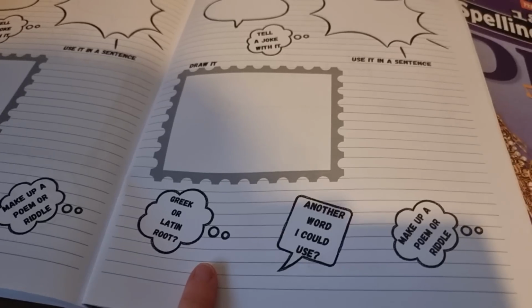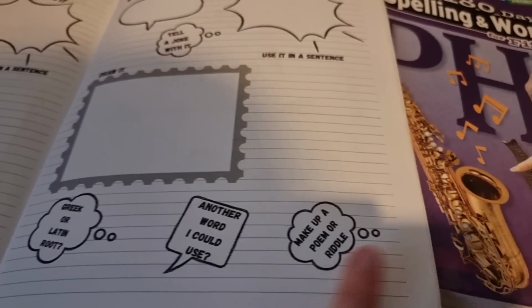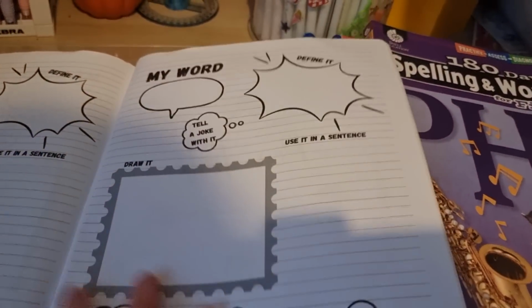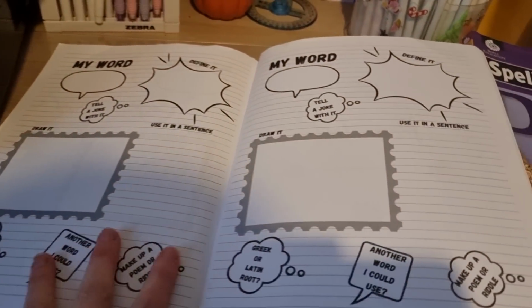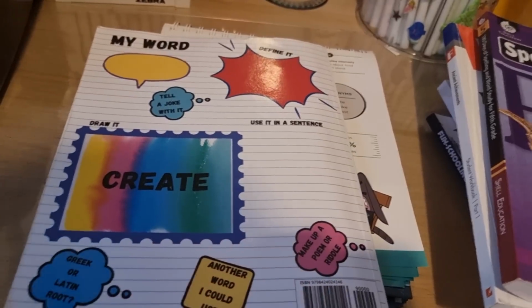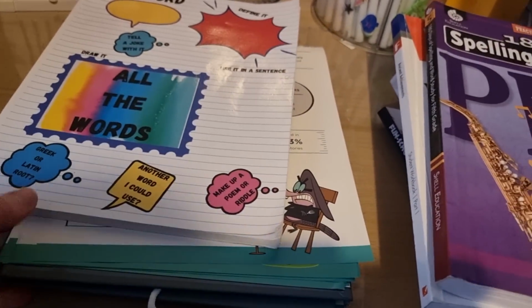She can use it in a sentence, she can draw it, and if it's a Greek or Latin root, they put a different word she could use. And then if she wants, she can make up a poem or riddle using it, just a fun way. So it's the same throughout the whole book, and it's generic, so that you can use it with any kind of vocabulary book that you have.